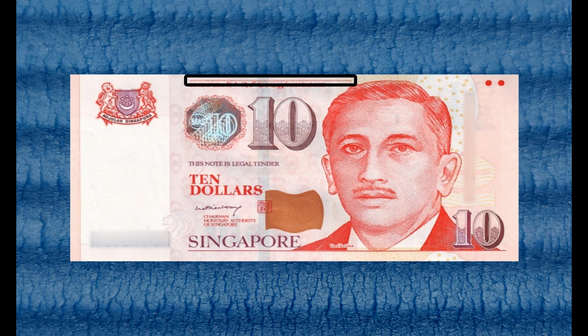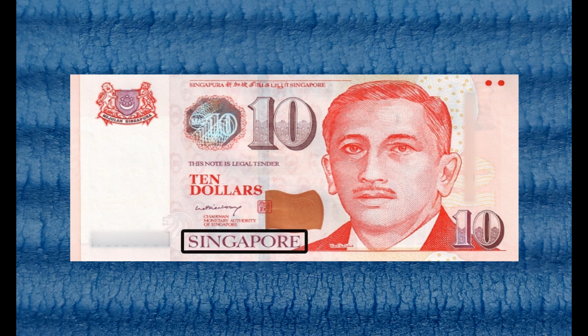To the unaided eye, this appears as a single line, but the details can be seen legibly with the aid of a magnifying glass. On the lower side of the note, in the center, it has the lettering Singapore, which is printed using the intaglio raised printing.